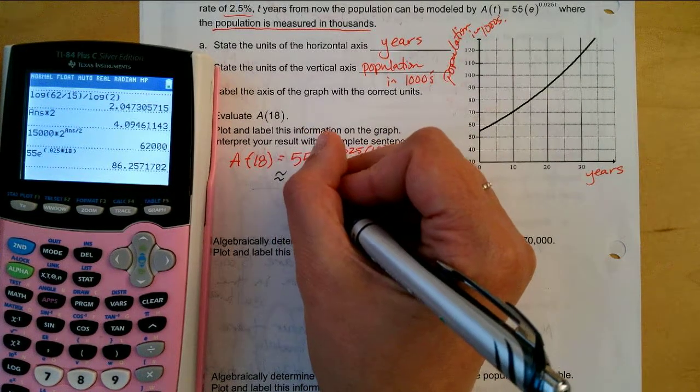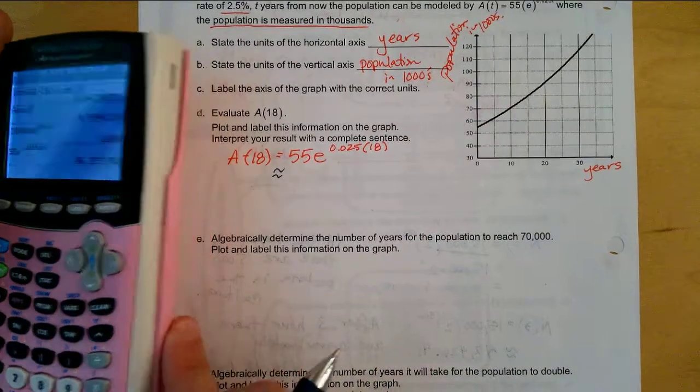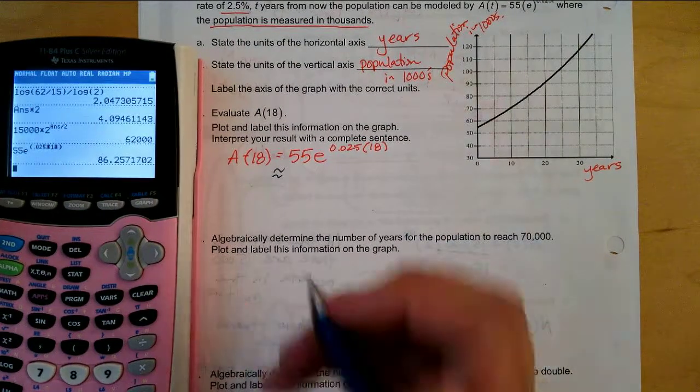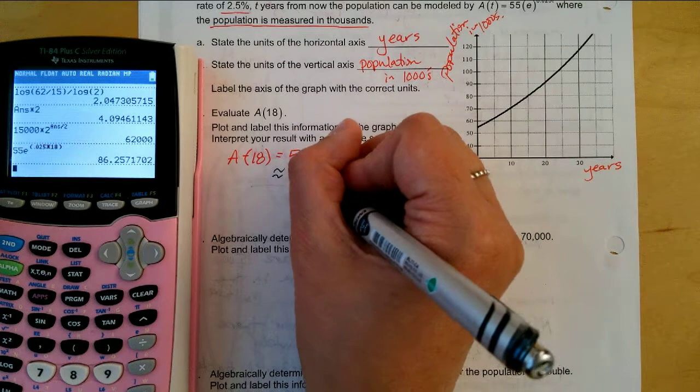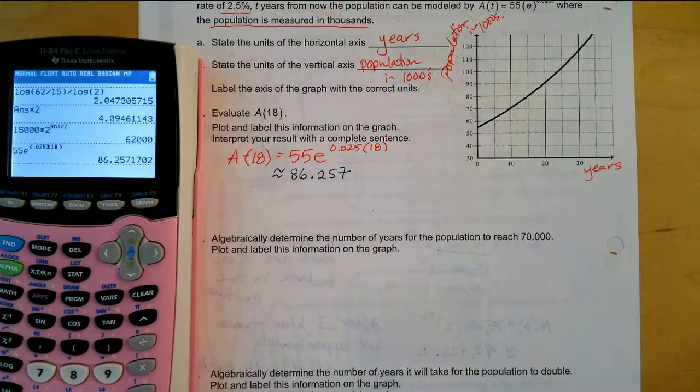Yeah, approximately. And where do we need to round to? What's that? Oh, so if I use 3 decimal places, what's the population, or how would you interpret this in a sentence?